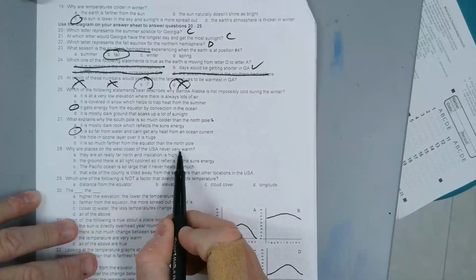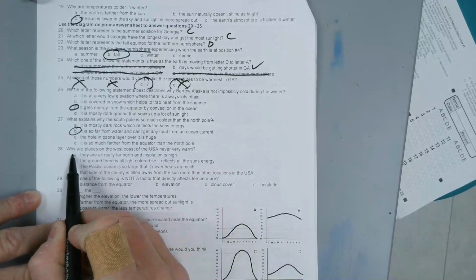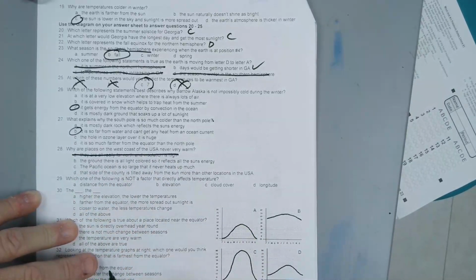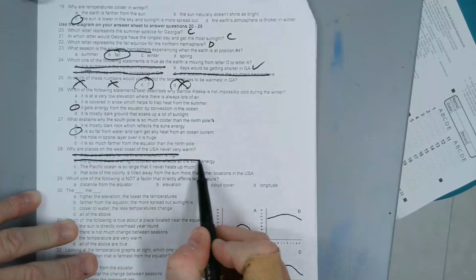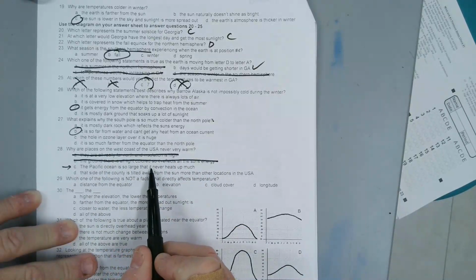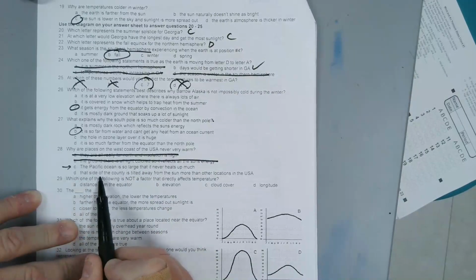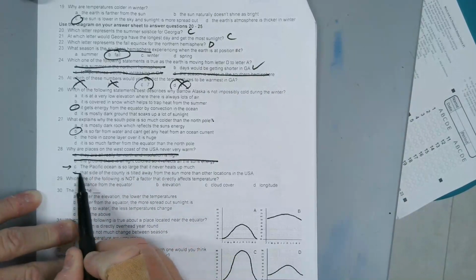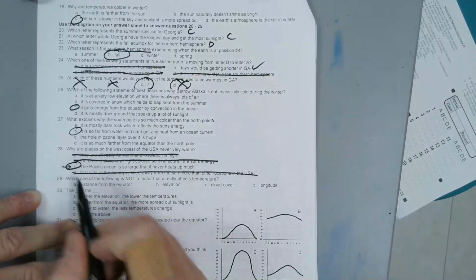Why are places on the West Coast never very warm? Well, no, they're not all very far north. It's not that the ground is light colored. The Pacific Ocean is really big, so it doesn't ever really get that hot. Let's read the final answer. That side of the country is always tilted away from the sun? No. So the answer there is C.